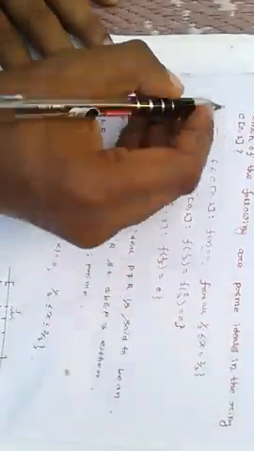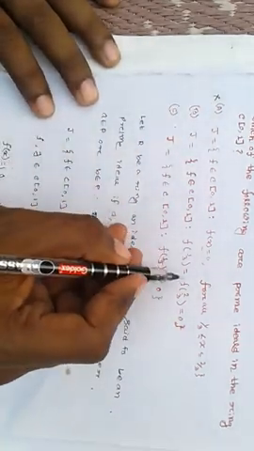So the first option is wrong. The second option is f(1/3) = f(2/3) = 0, and this is also false.